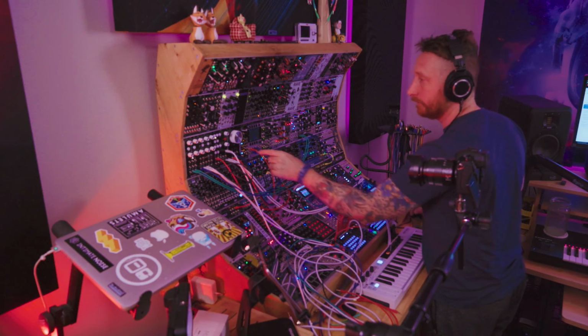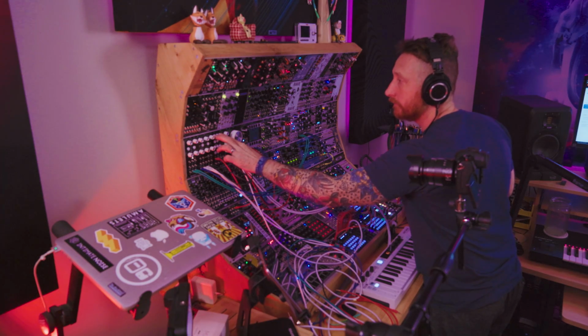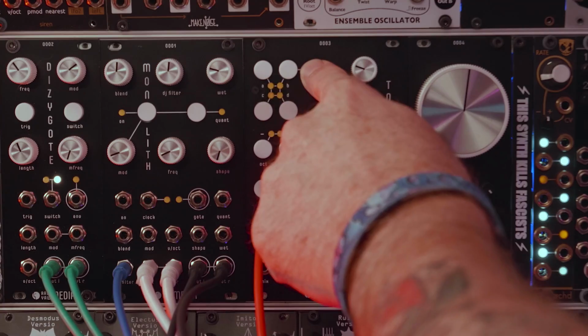Okay, last but not least, we're going to be passing these vocals that you hear first through Monolith and then into Torus while I back us up on some other keyboards.